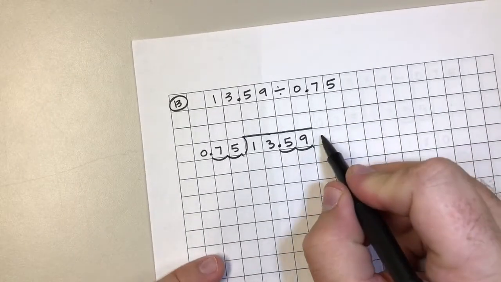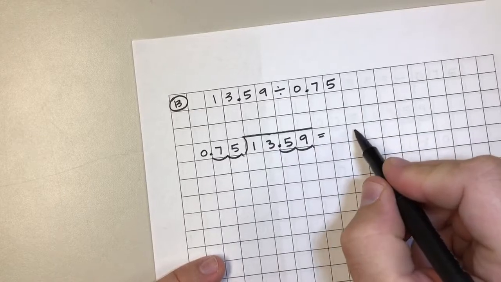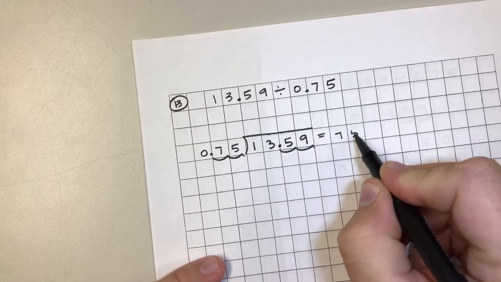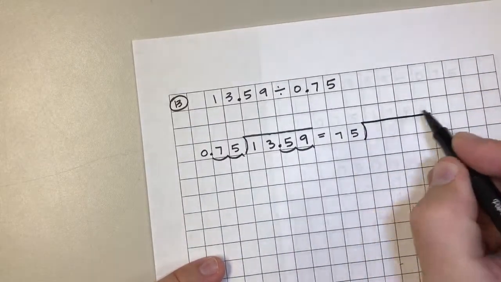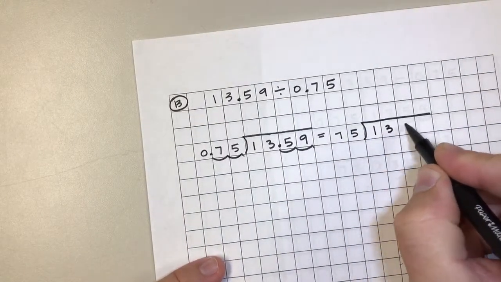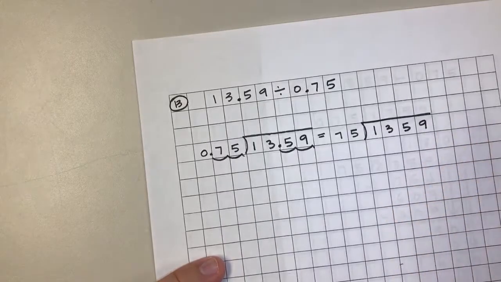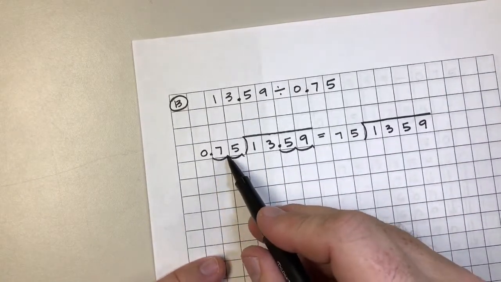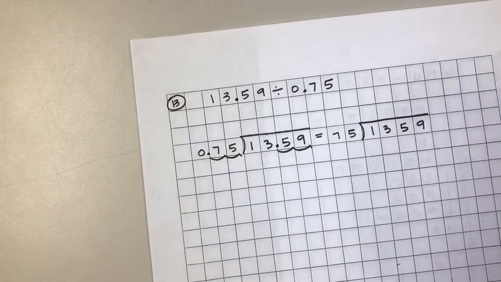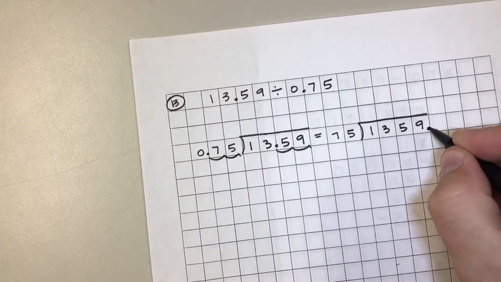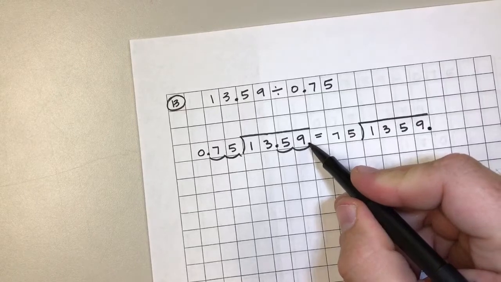So this would be equal to 75 divided by 1,359, because we moved the decimal place twice here and twice here. So this looks like whole number division, which it is now. But I'm going to keep that decimal point that I moved here.